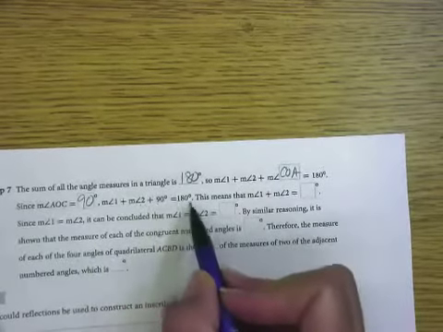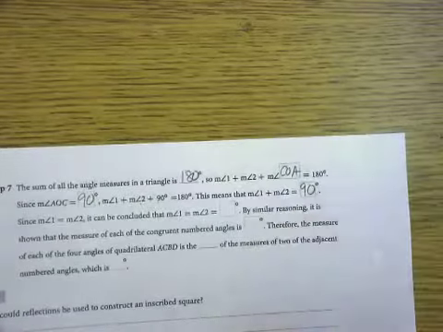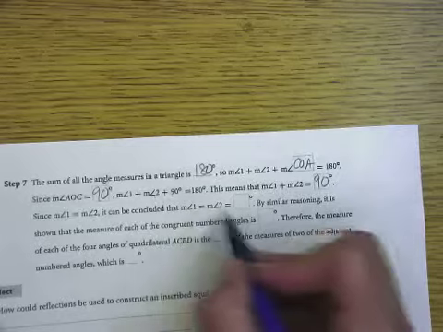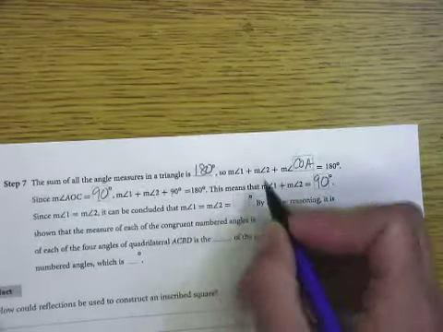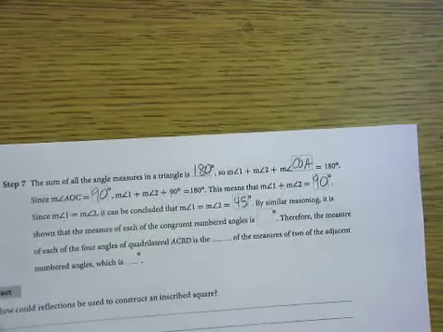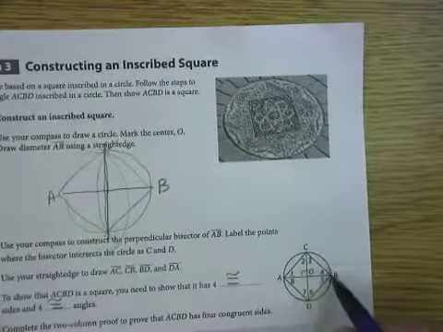So angle 1 plus angle 2 plus 90 equals 180. That means angle 1 plus angle 2 is 90. And since those two angles are equal to each other, it can be concluded that angle 1 and angle 2 both measure 45 degrees.